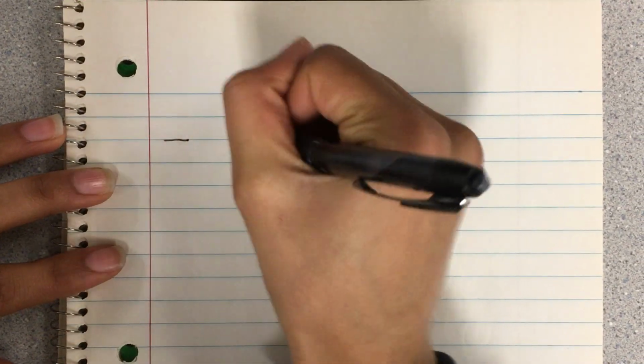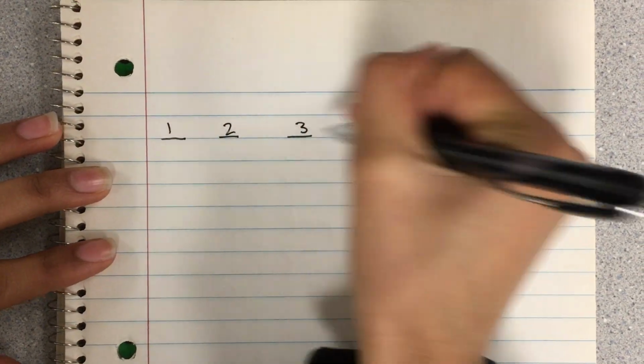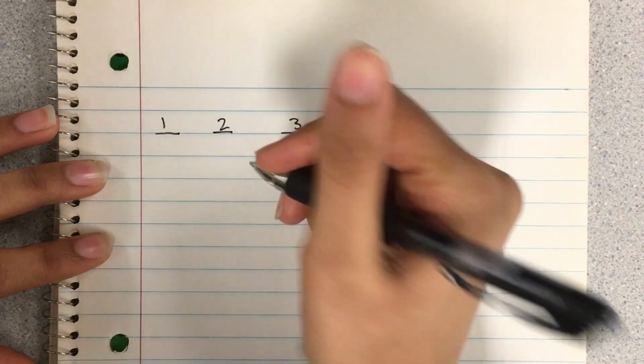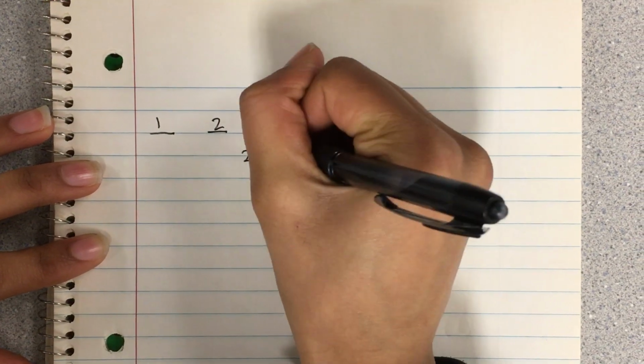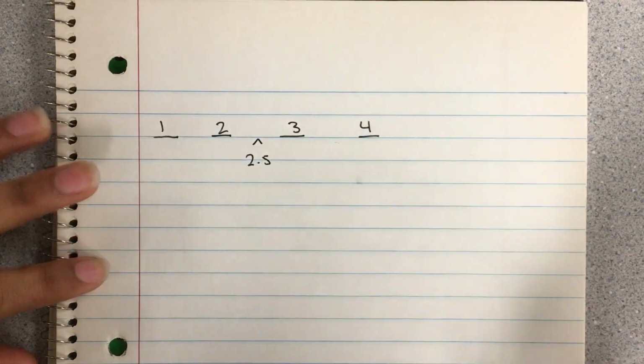Let's consider a problem. Let's say that we have an array of size 4 with elements 1, 2, 3, and 4, and we want to insert a value, let's say 2.5, between the second and third element. How would we do this?